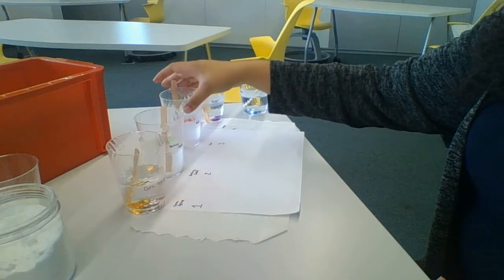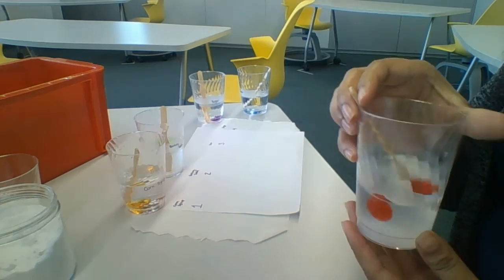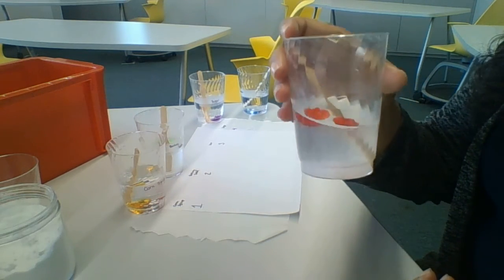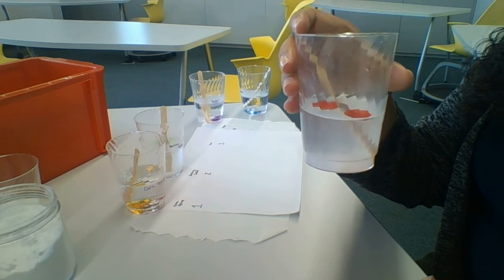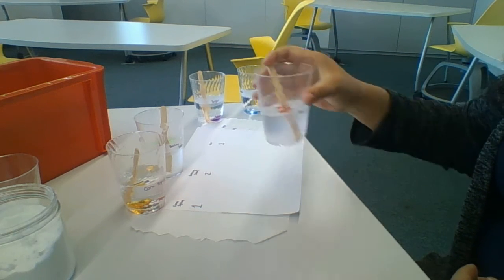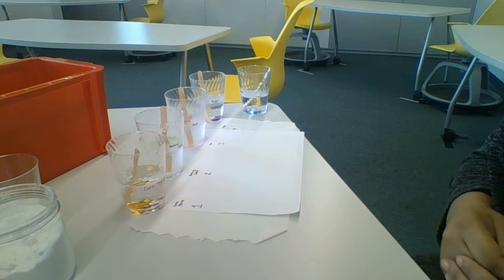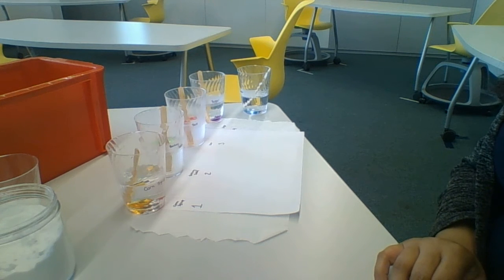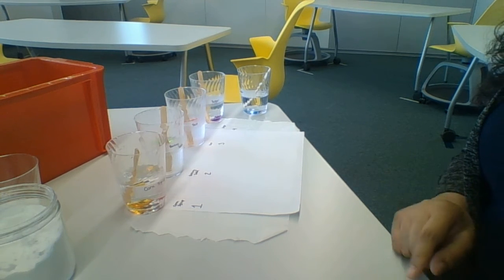And finally, salt water. The rhinestones are floating on top of the water. And now, those were the rhinestones.